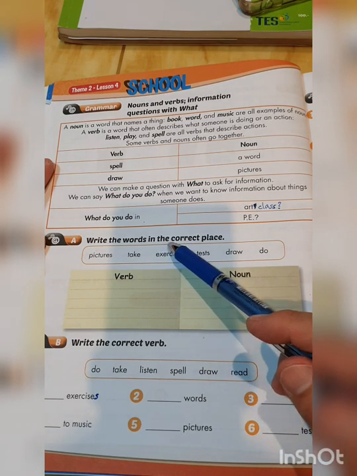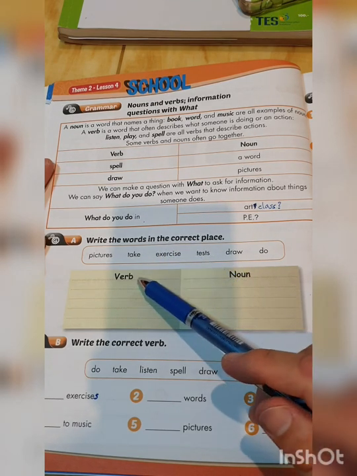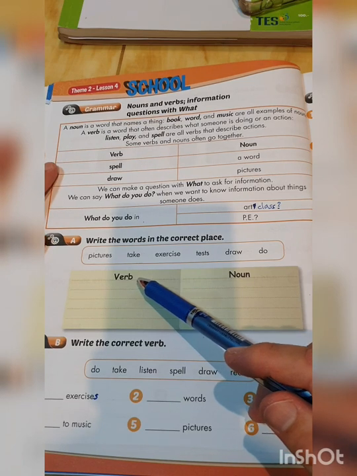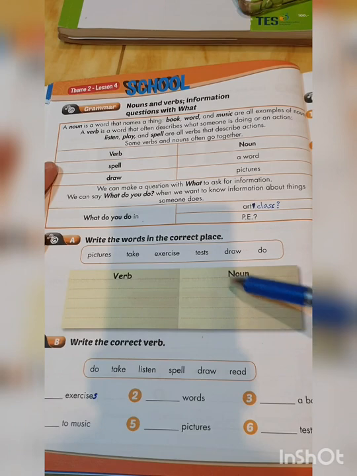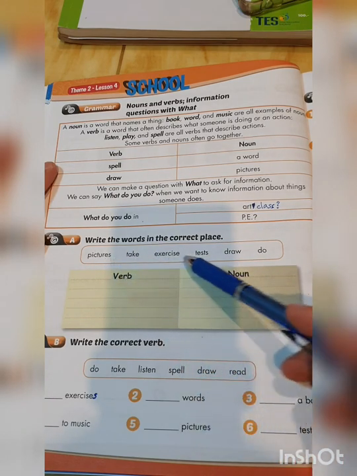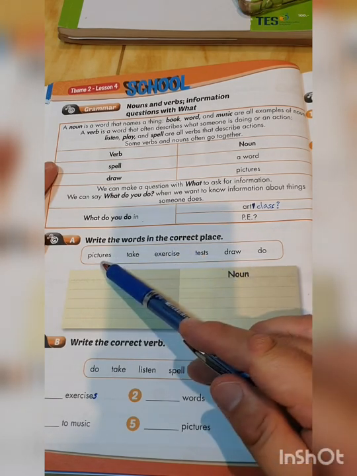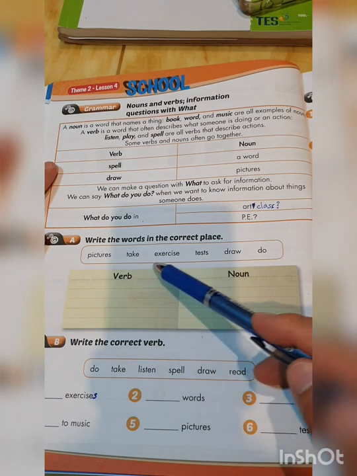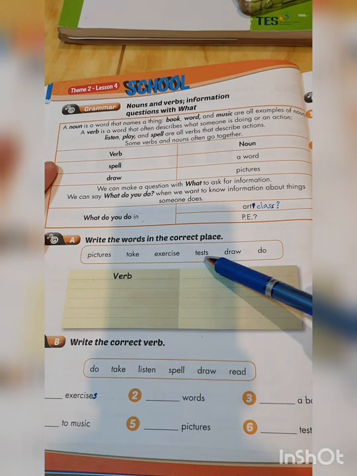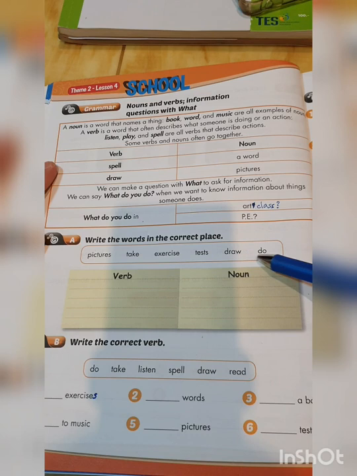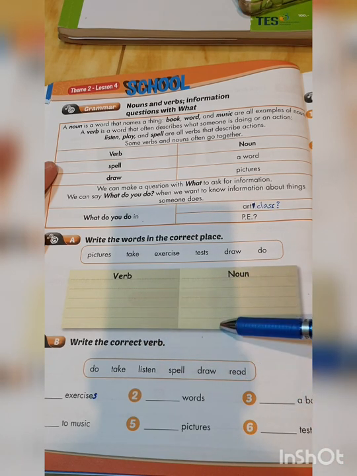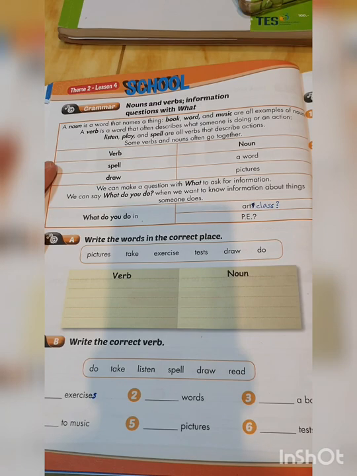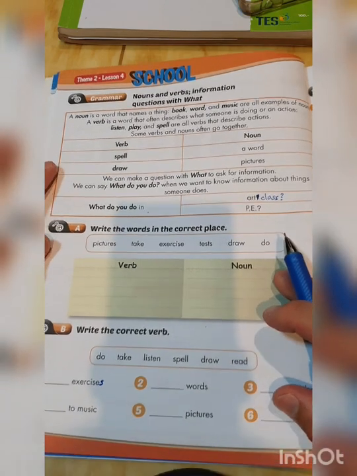Write the words in the correct place. So which words are verbs and which words are nouns? So you have 6 words, 1, 2, 3, 4, 5, 6. Pictures, take, exercise, tests, draw, and do. Which ones are verbs and which ones are nouns? Okay. So please do that exercise.